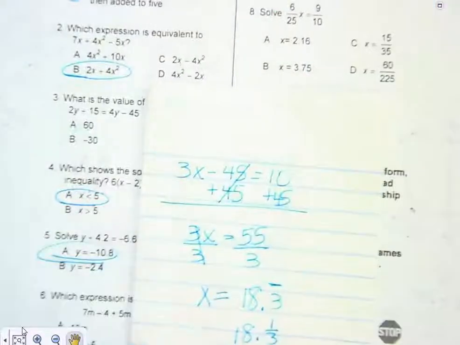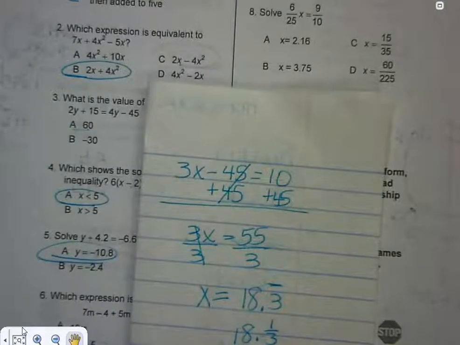Is there anyone that did that one right? That one was a harder problem, right?